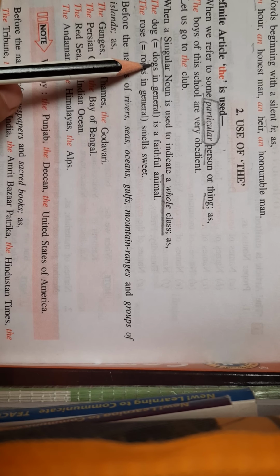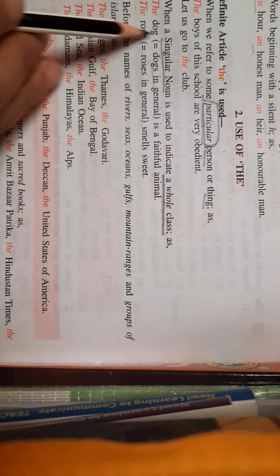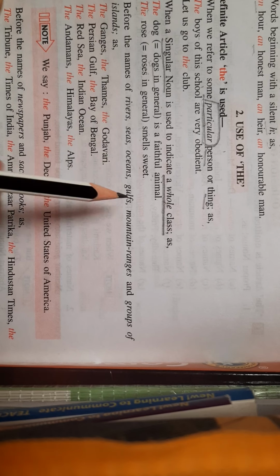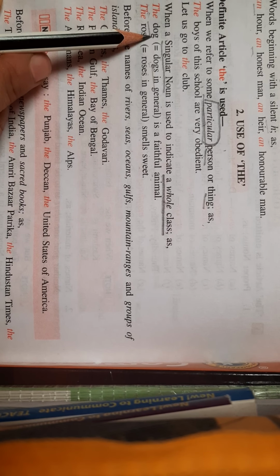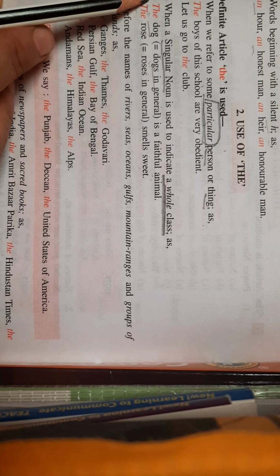Here the general word is a dog. But we are saying the dog is a faithful animal. It means we are talking about the whole class of dogs, that dogs are faithful animals. Okay? Now we are using a singular word but we are talking about the whole class. Okay? That is why we are using the.